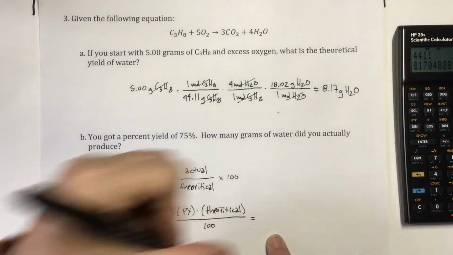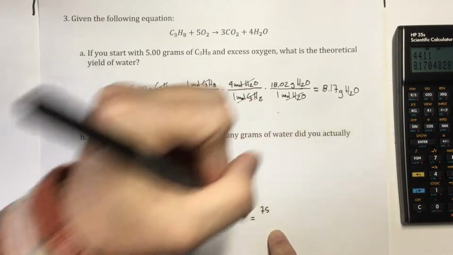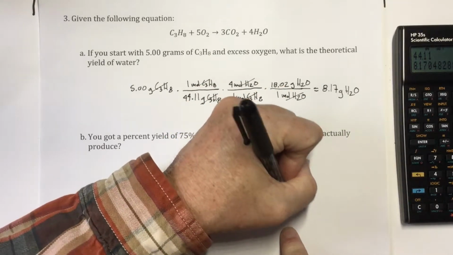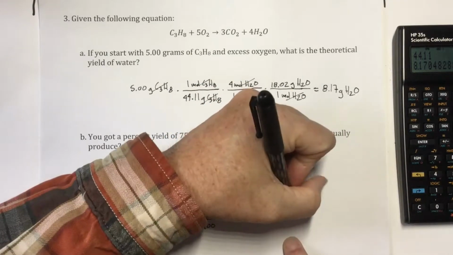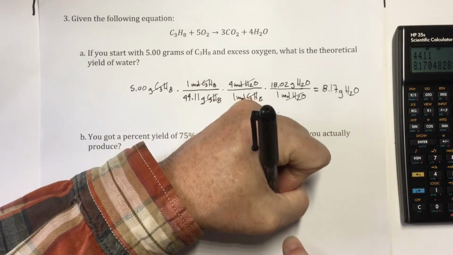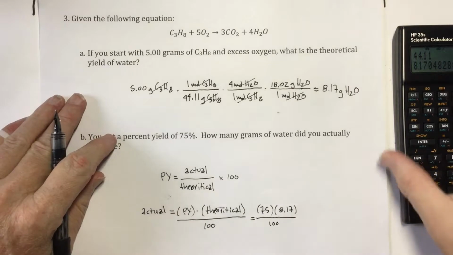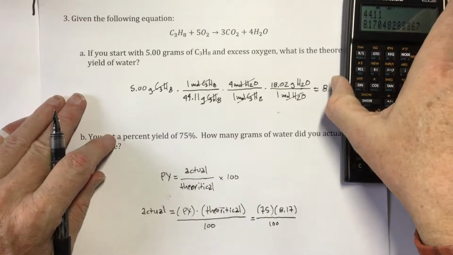All right, so the percent yield is 75. The theoretical is 8.17, all over 100. And what does that give us now? I do wonder indeed.